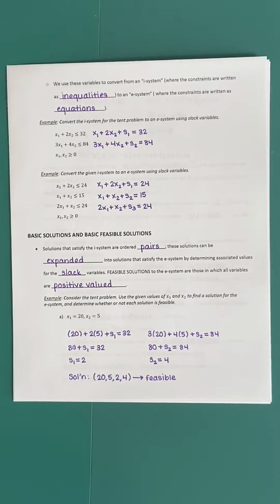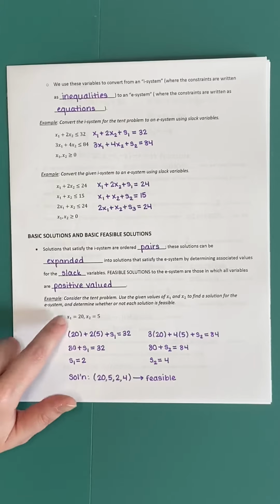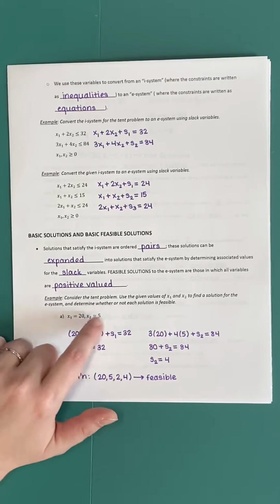So for example, consider the tent problem. We have given values of x1 and x2. We want to use these to find a solution to the E system, the actual system of equations, not the system of inequalities, and then we'll determine whether or not each possible solution is feasible. So for the first combination, x1 is 20 and x2 is 5.